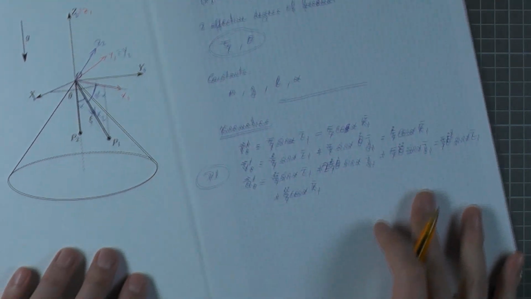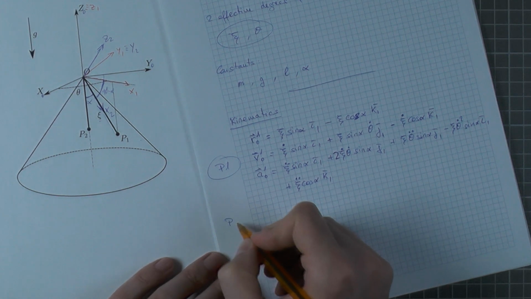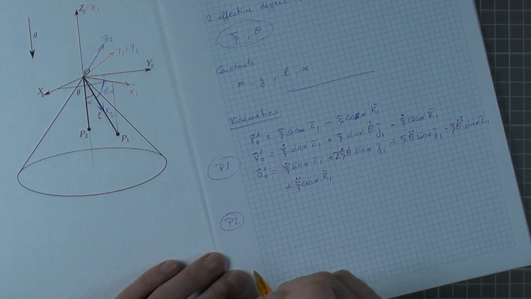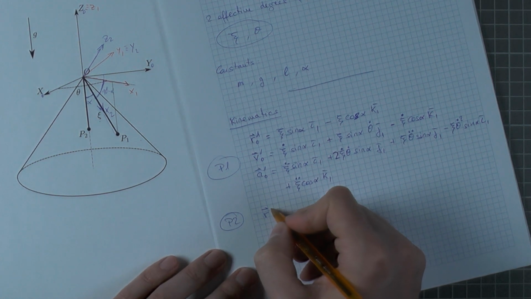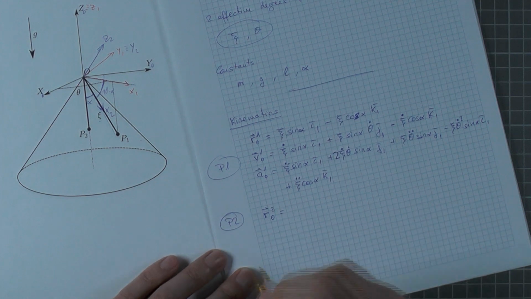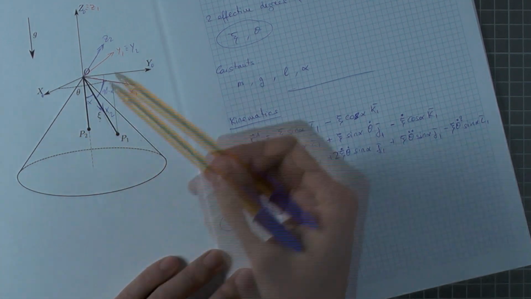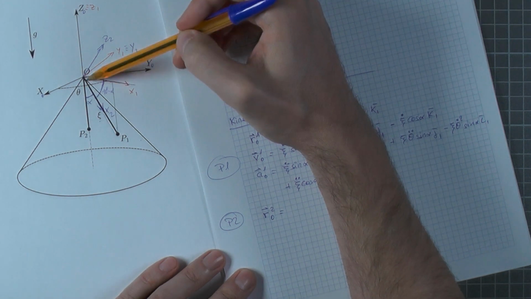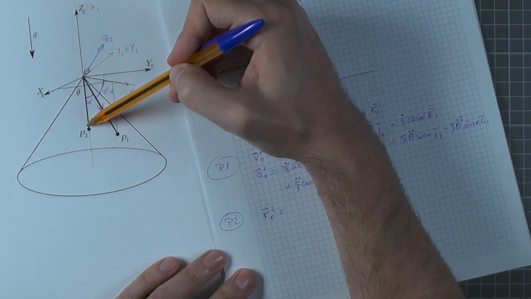Let's move on to the kinematics of particle 2, which are far more simple because, well, particle 2 can only move up and down the line. So its position vector, the particle 2 in reference frame 0, is something that we can write. Remember that the length of the string is L, okay? And since we have this part of the string which is h, the rest of it, which hangs along the axis of the cone, is L minus h, okay?